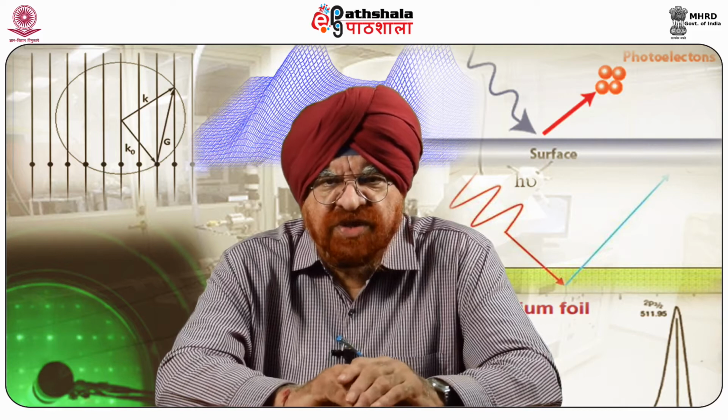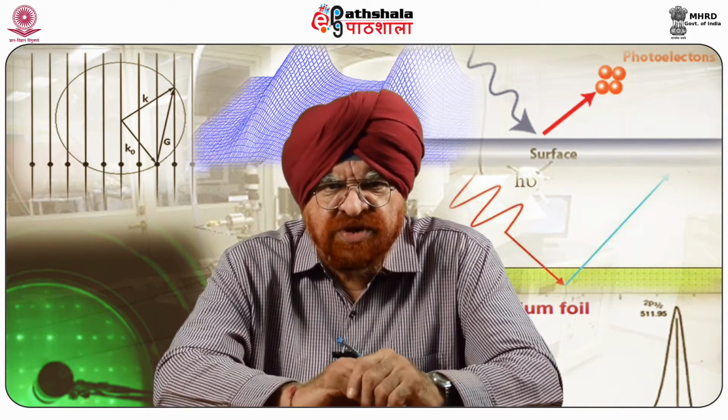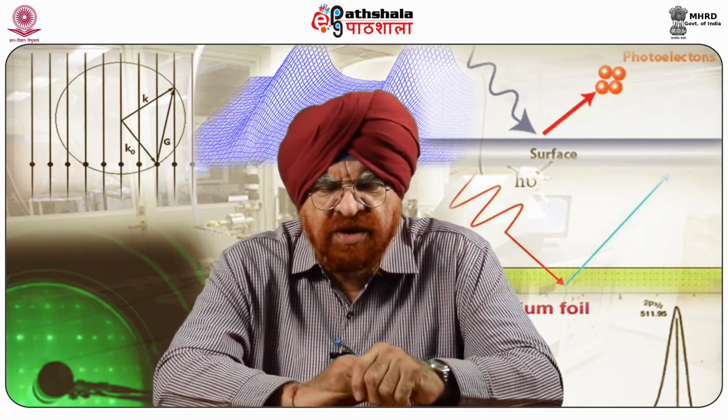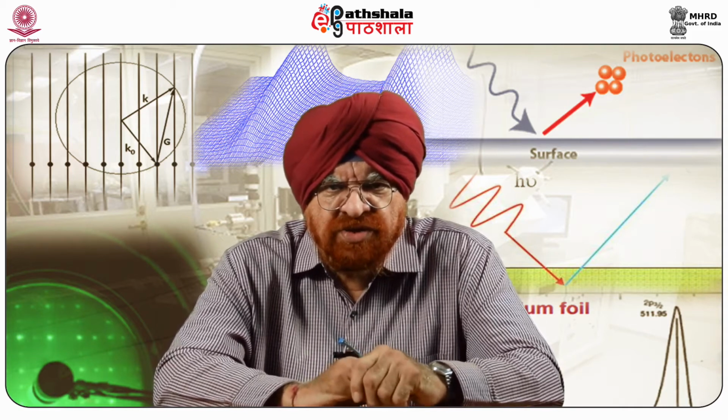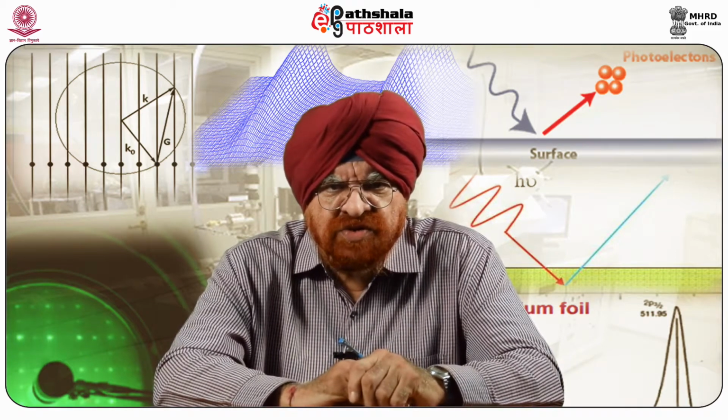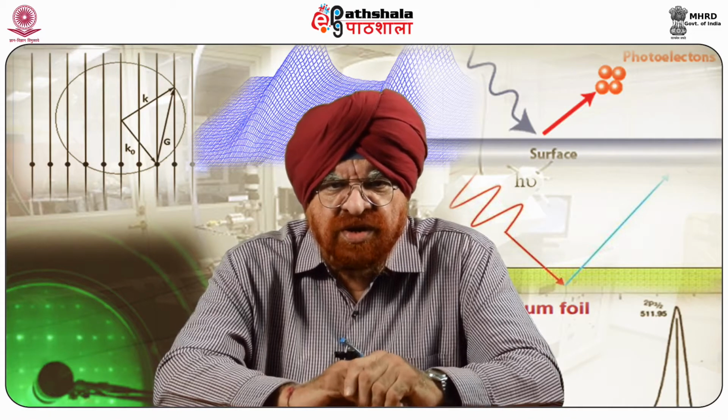The interaction between the solid and the electron is especially strong in the case of LEED. Upon penetrating the crystal, primary electrons will lose kinetic energy in inelastic scattering processes. The electron mean free path depends on the energy. It is independent of the material. The mean free path turns out to be minimal, 5 to 10 angstroms, in the energy range of low energy electrons, that is 20 to 200 electron volts.